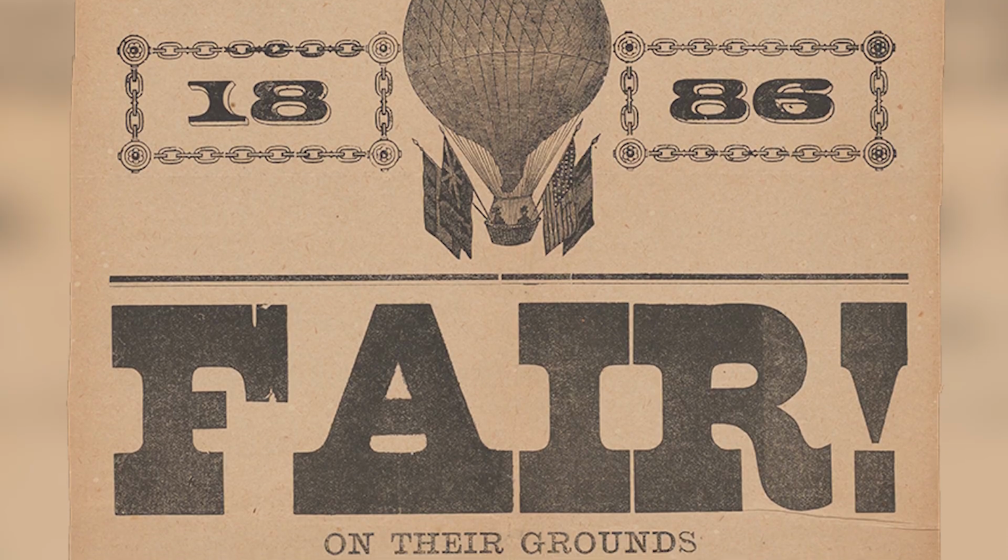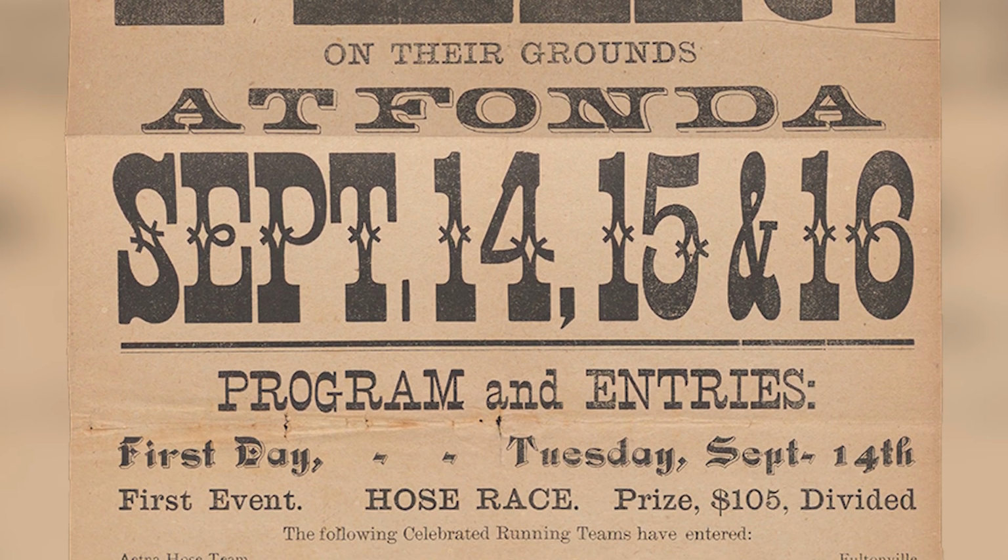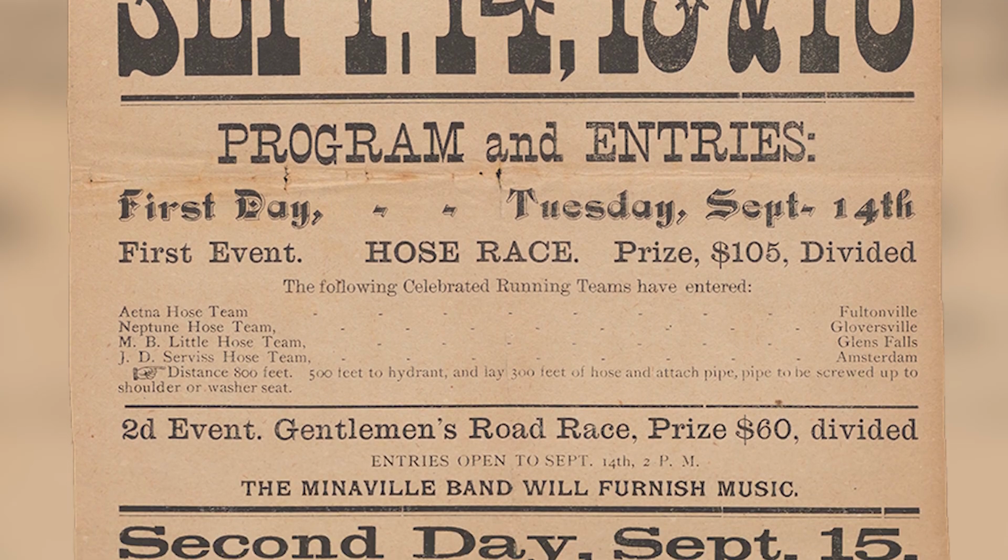The main way that people experience balloons in the 19th century is they go to a county fair, they go to some other kind of event, and there's a balloon going up.